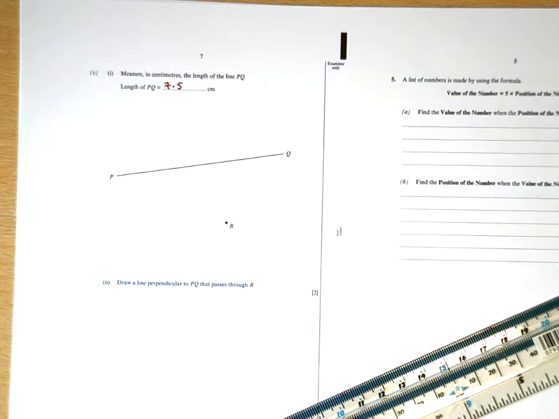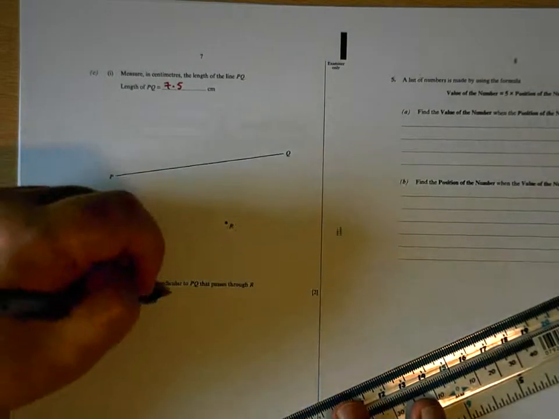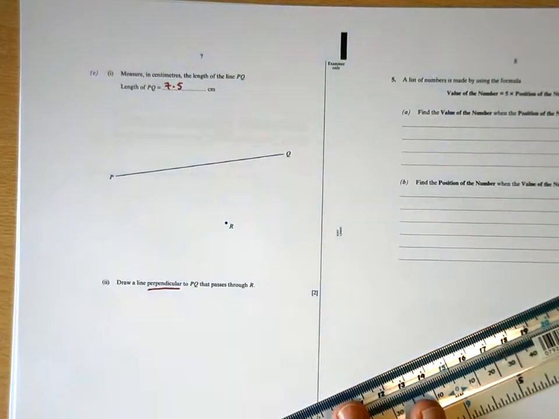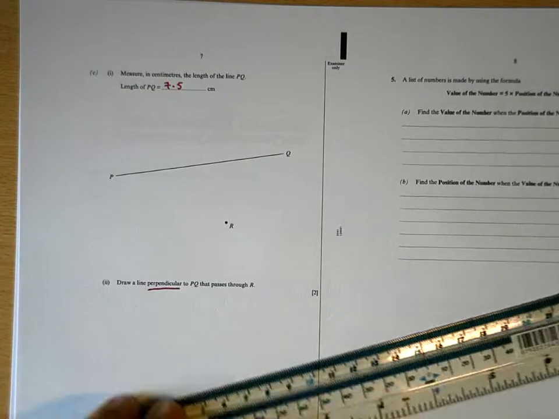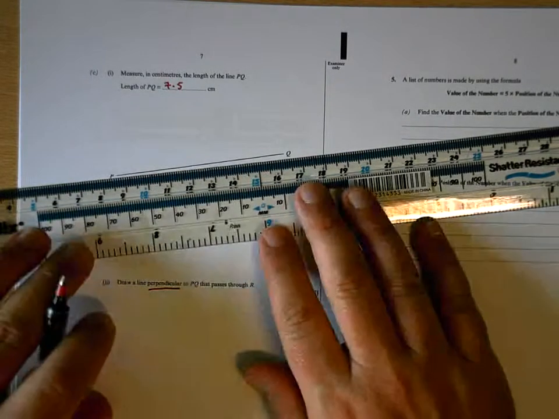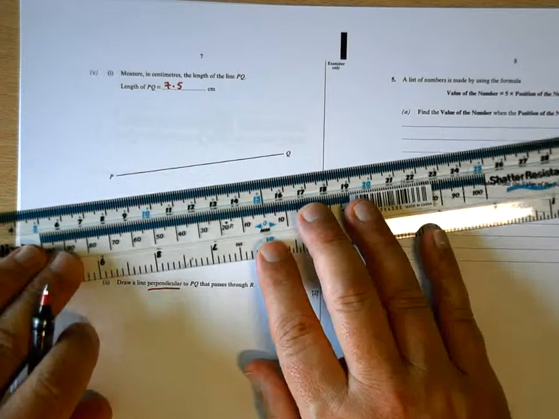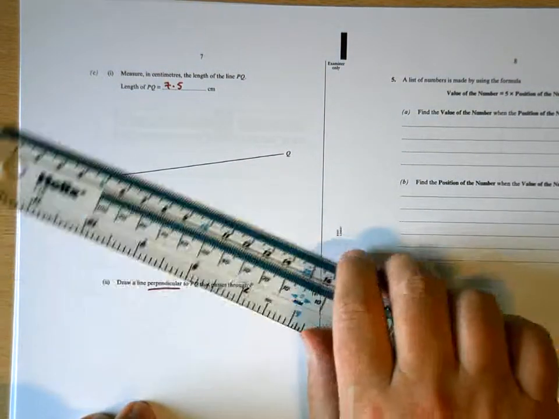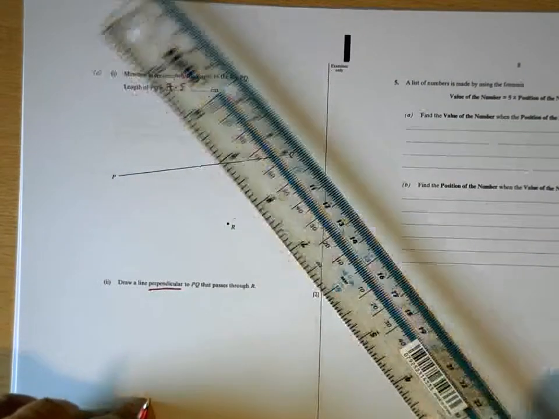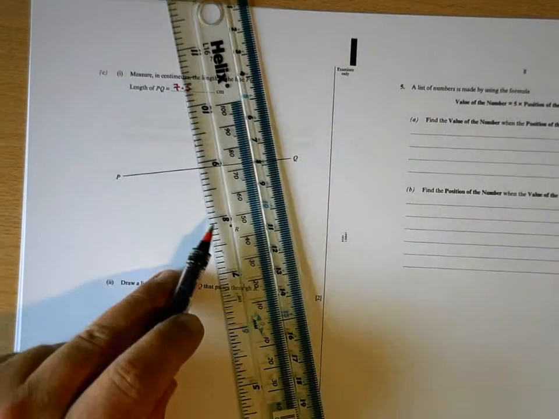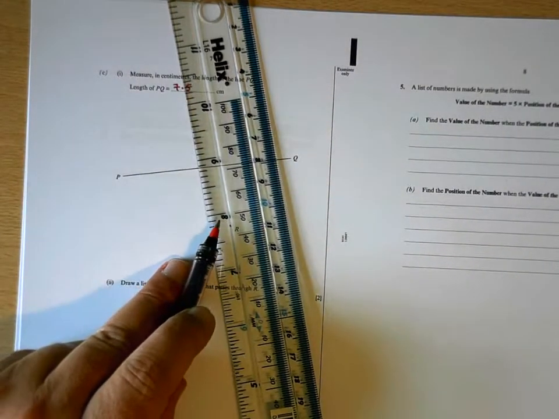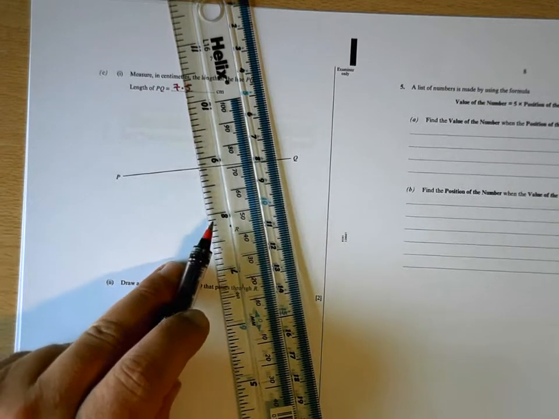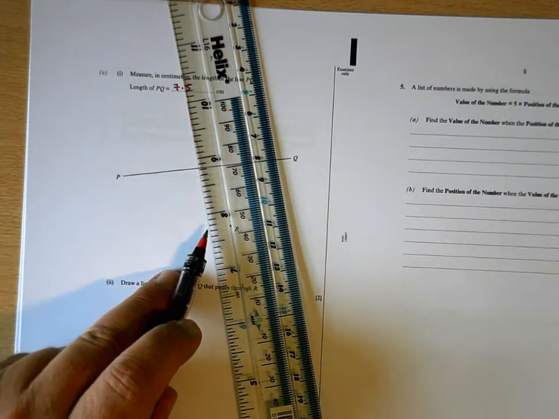Draw a line perpendicular. Perpendicular, you need to know, means at right angles to. If it was parallel, then it would mean the same direction, so you would have to make sure that that was going in the same direction. For at right angles to, the easiest thing to do is to use the mark lines for the inches or whatever, because they are at right angles to this edge.